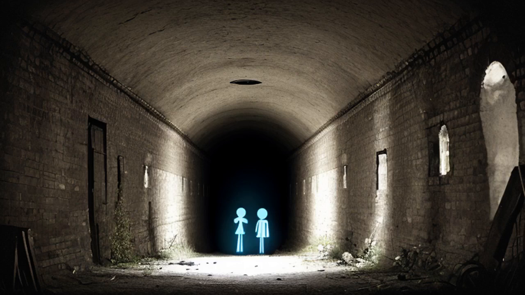Let's recap what we've uncovered so far. We've explored the history of this asylum, learned about its dark past, and even caught glimpses of something moving in the shadows. We found old patient records, heard the stories of former staff, and even followed a trail of mysterious symbols that led us deeper into the building.